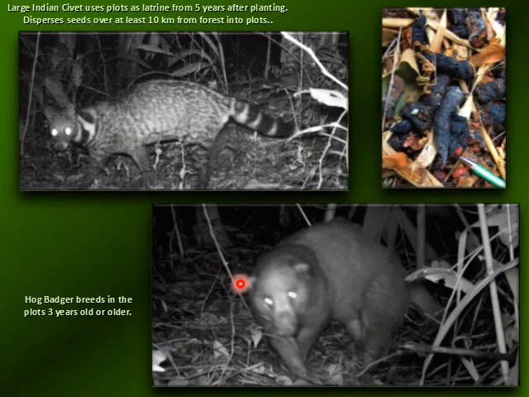We set up some camera traps in our plots, and these are some of the pictures that we've got. This is the large Indian civet, and here are the feces of the large Indian civet, and you can clearly see seeds, some quite large seeds, in these feces. They are fantastic seed dispersers, and they disperse seeds over at least 10 kilometers, because we had tree species coming up in our plots which don't grow anywhere near our plots. So we know they're coming in from a minimum of 10 kilometers away.